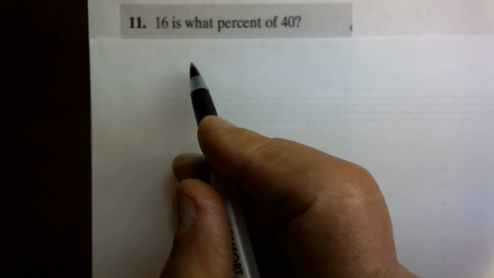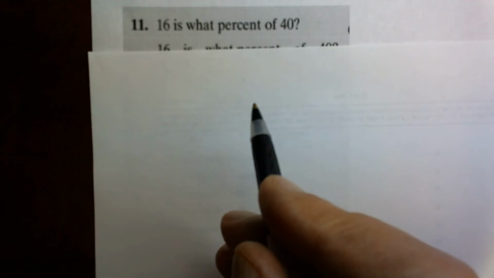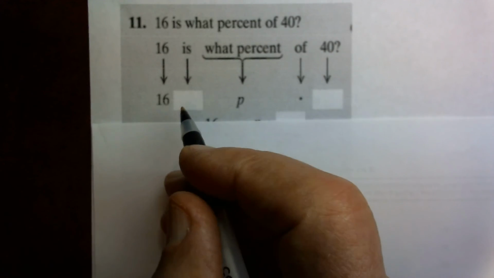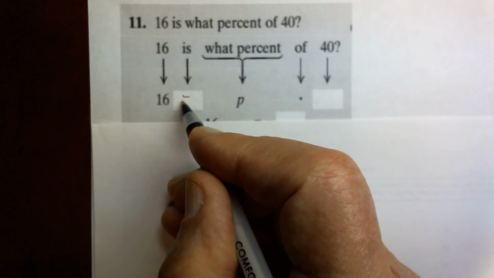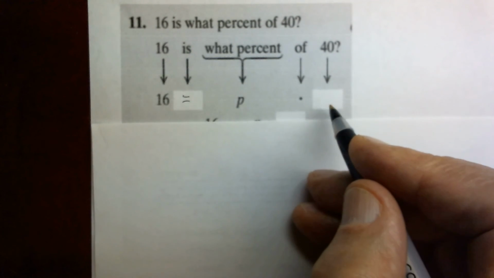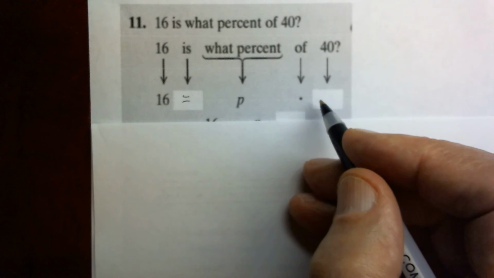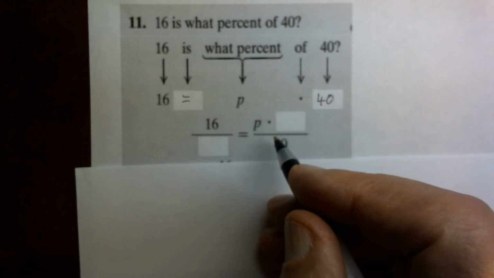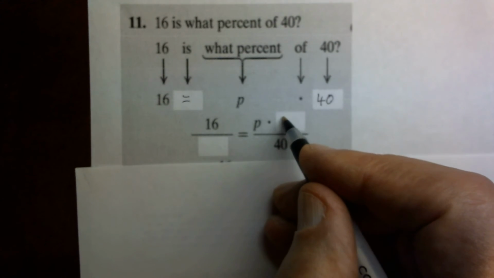Number 11 is another guided solution example. The question is, 16 is what percent of 40? So we translate this into an equation. 16 is, remember "is" stands for the equal sign. Percent, we use the letter P. "Of" is multiplication, and 40 would be here. Now to isolate P, we divide both sides by 40.